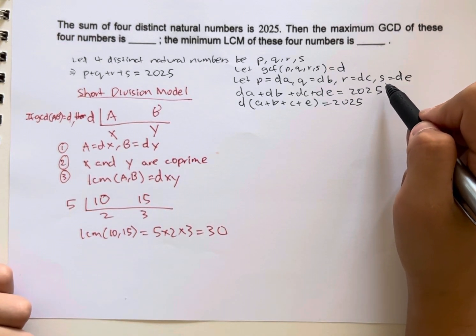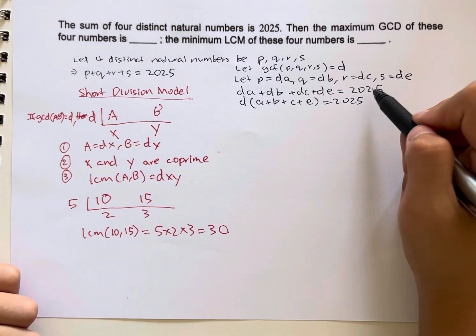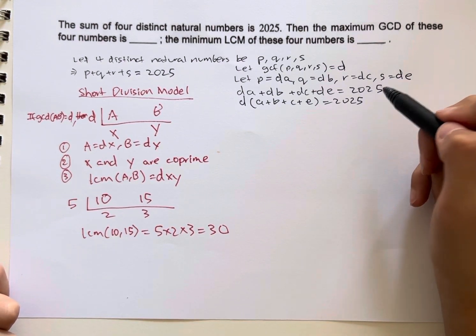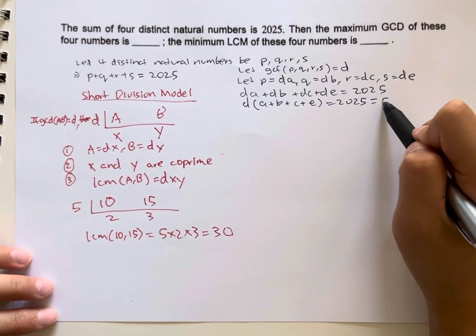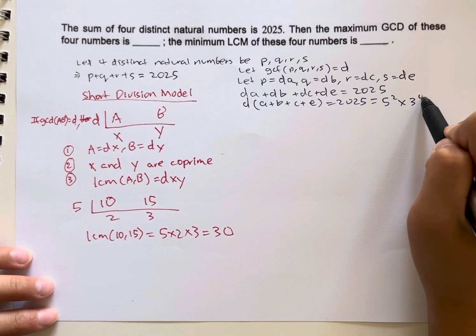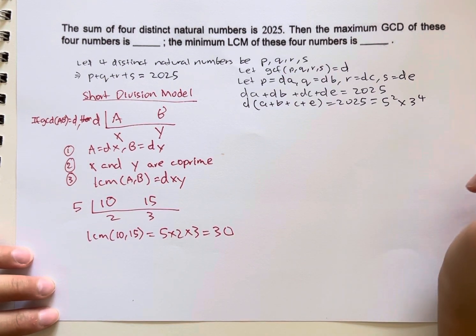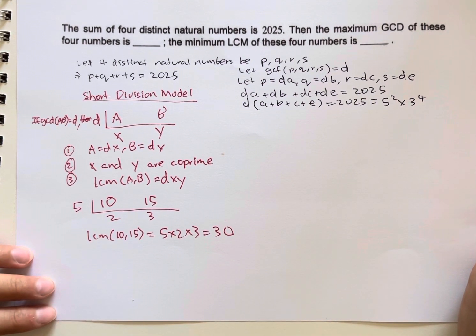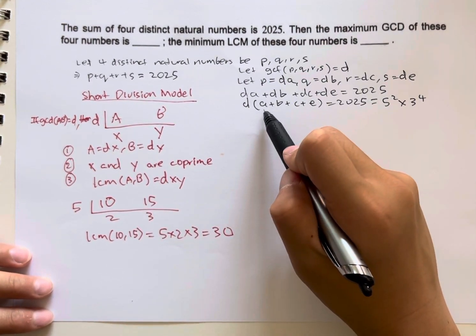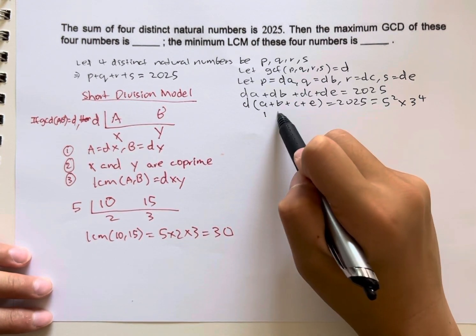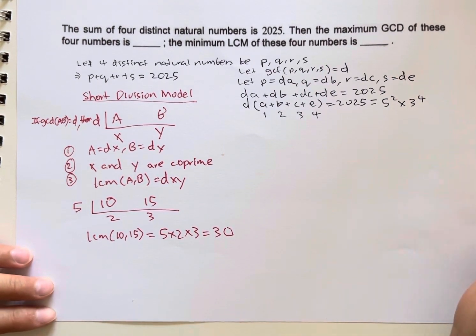Now, let's prime factorize 2025, because we know that D has to be a factor of 2025. So 2025 equals 5 squared times 3 to the power of 4. Now you might be wondering, can D just be 2025, corresponding to the maximum? Well, no. This is because these are distinct natural numbers, and distinct means that they have to be different. So the minimum is going to be 1, 2, 3, and 4. We can't have them all be 1, 1, 1, 1.